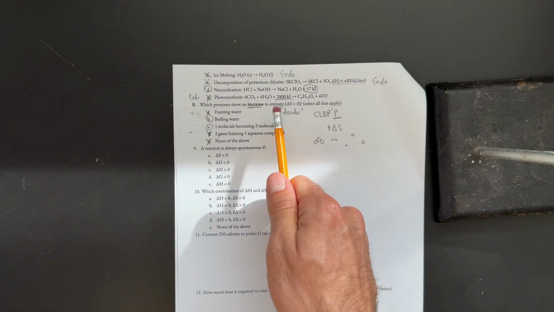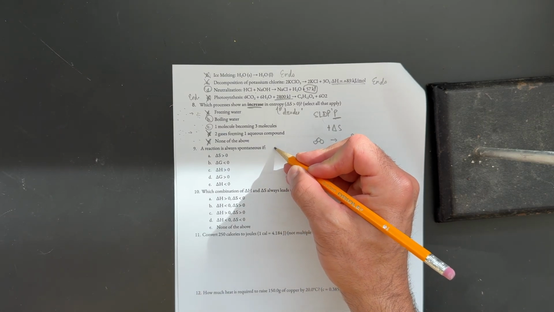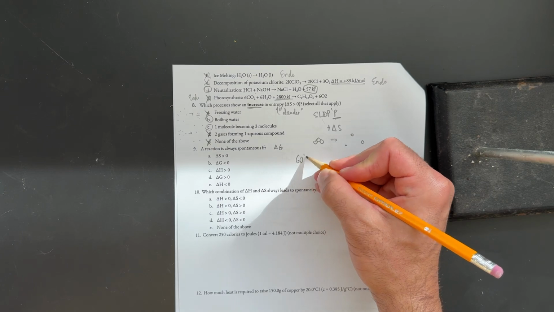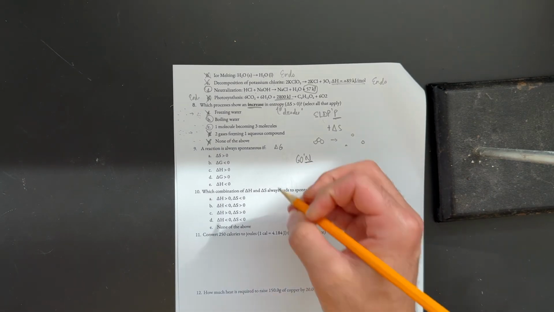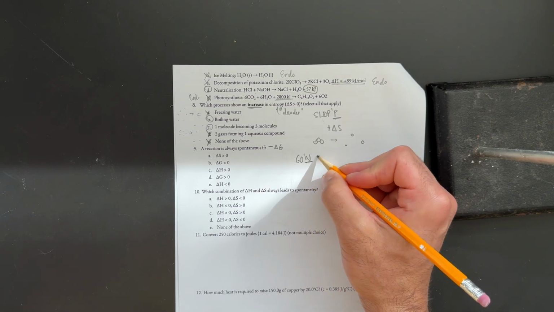Very nice. And so that's basically asking you, do you know the definition of entropy? Number 9 is asking you if you know the definition of delta G, Gibbs free energy. A reaction is always spontaneous. Remember, go in, right? So if it's negative delta G, it's going to go, it's spontaneous.